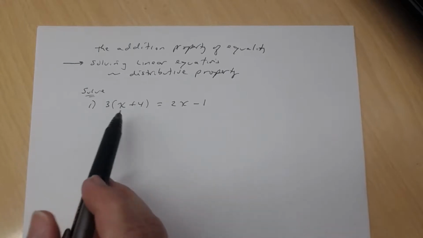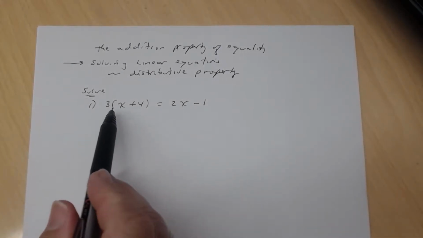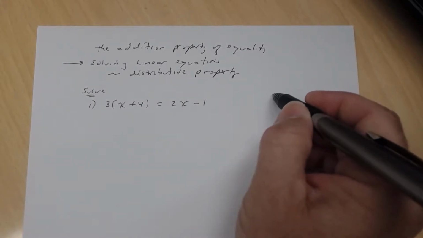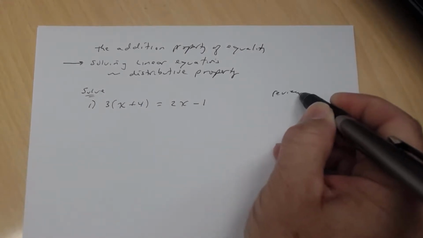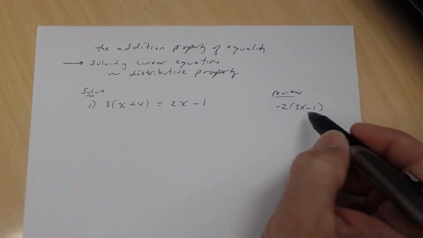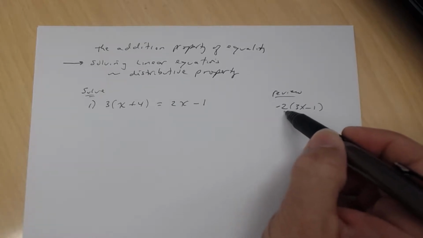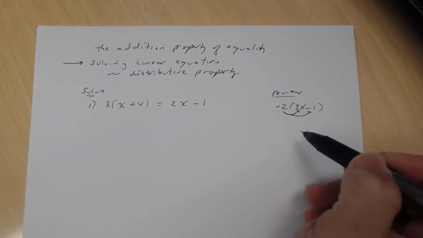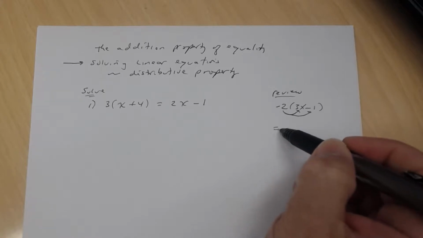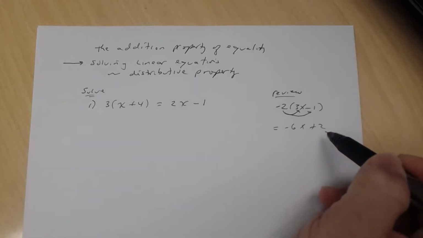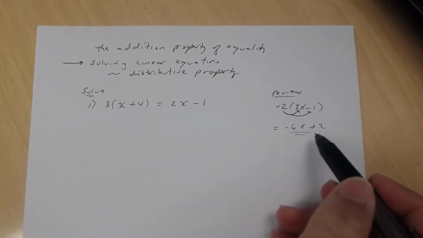Okay, so notice there is a set of parentheses here. And notice when you read this, it reads as 3 times x plus 4. Okay, so in a previous lesson, remember when you talked about the distributive property, when you had, let's say, negative 2 times 3x minus 1, and you want to get rid of the parentheses, basically what you did was you distributed negative 2. So every term inside the parentheses was multiplied by negative 2. So negative 2 times 3x is negative 6x, and then negative 2 times a negative 1 is a positive 2. And then you combine like terms if you could. Okay? So that's what we're going to use here.